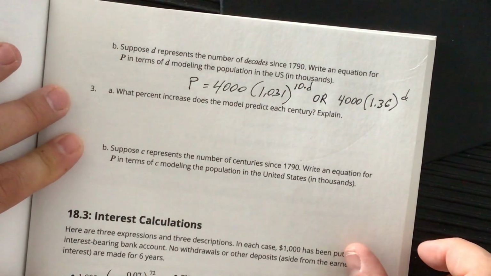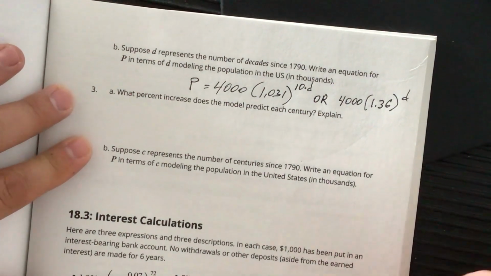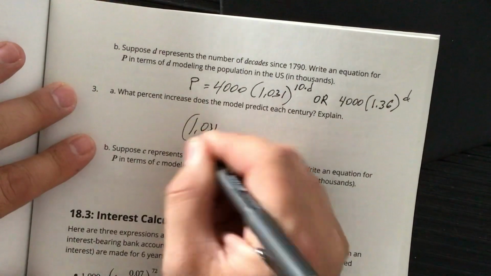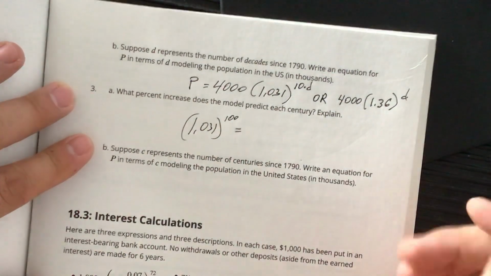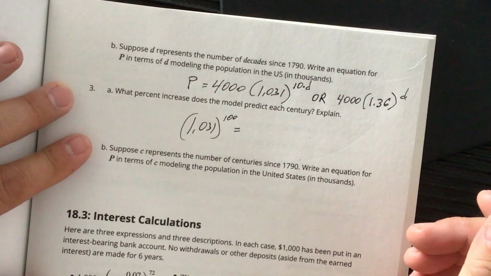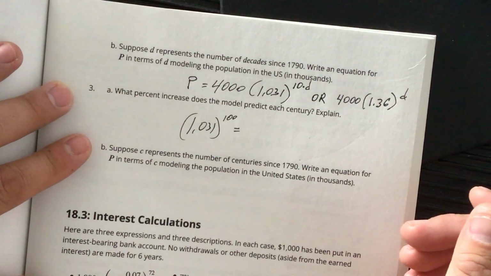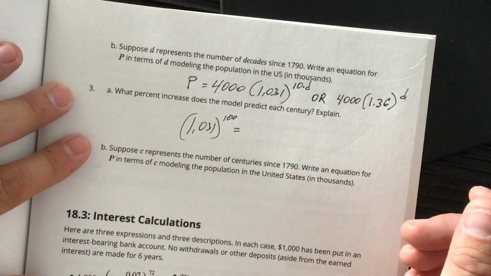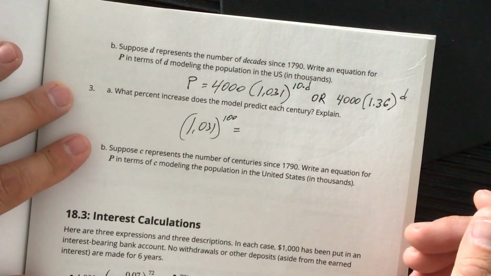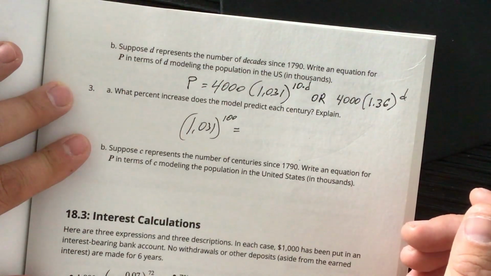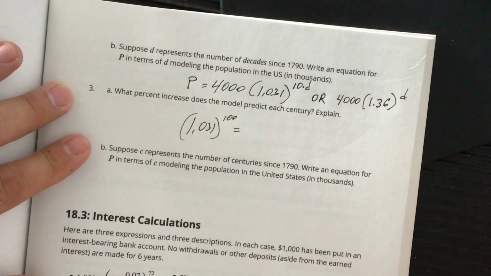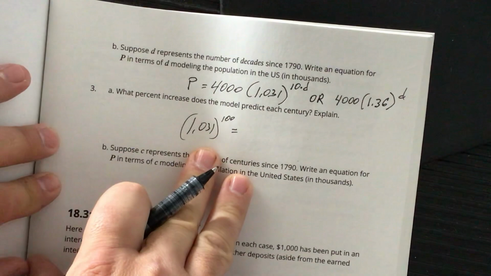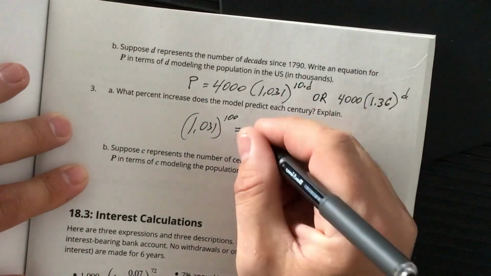What percent increase does a model predict each century? Well, now we do the same thing with 100. You want that answer? I am waiting. I think somebody other than Georgia should give me this. So. What? I want this number, of course. He had it the whole time, you just didn't say it.